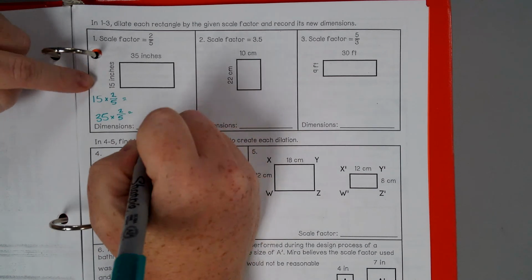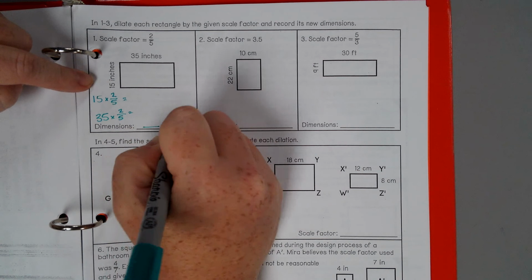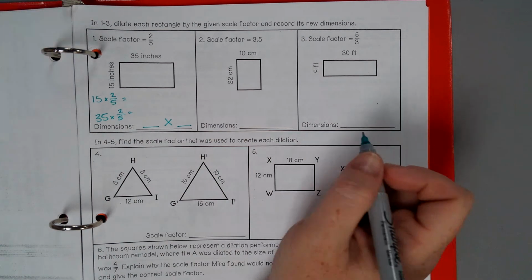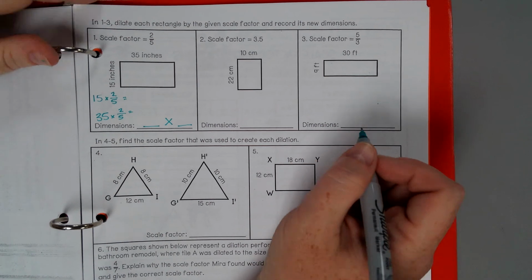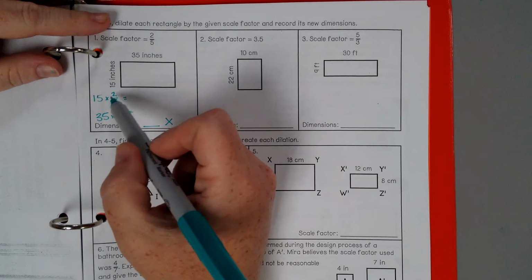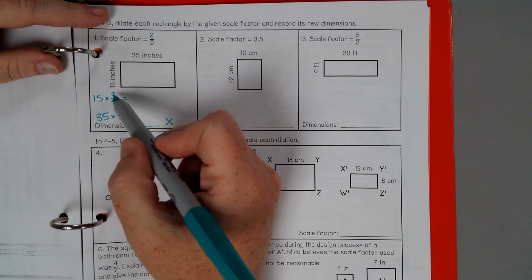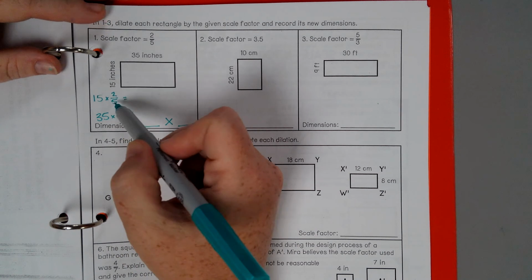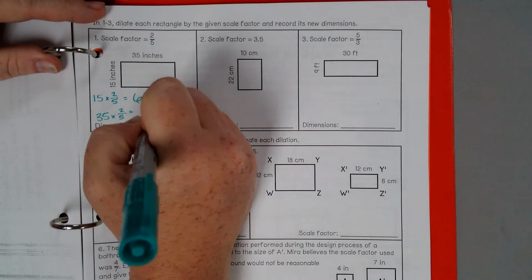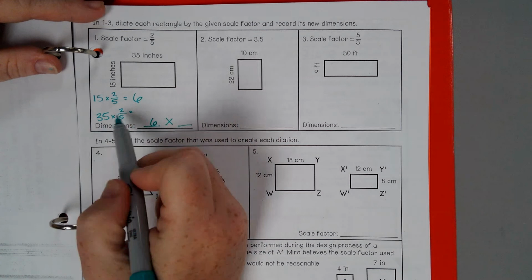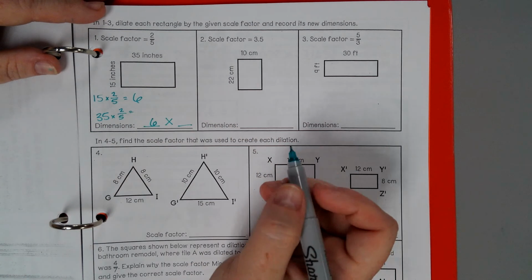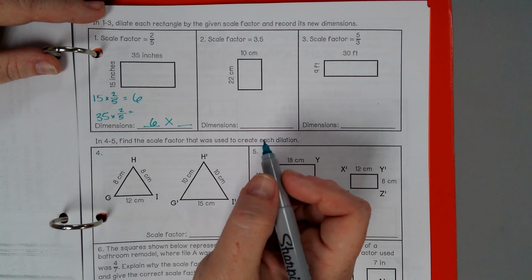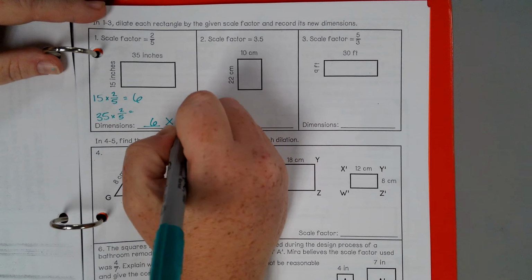We will have new dimensions of something by something. When you have dimensions, you have that times symbol, the X in the middle. It just means by. So 15 times 2/5. Well, I multiply the top. So 15 times 2 is 30, divided by 5 is 6. 35 times 2 is 70, divided by 5 is 14. 14, yes.